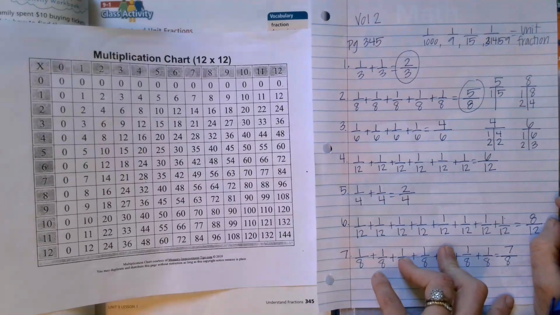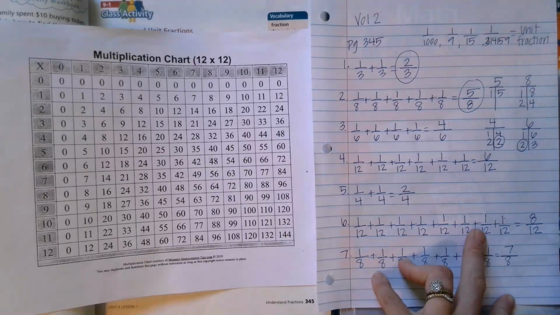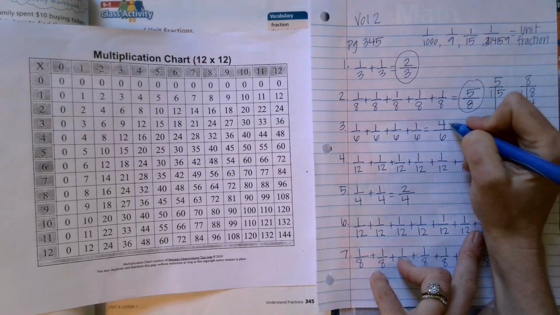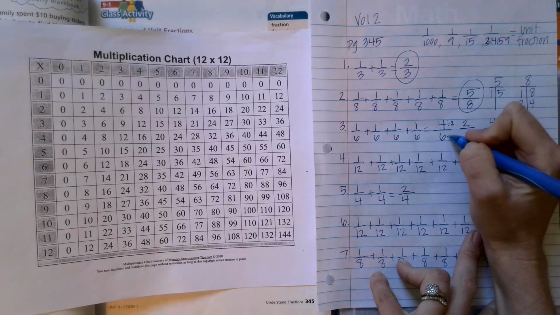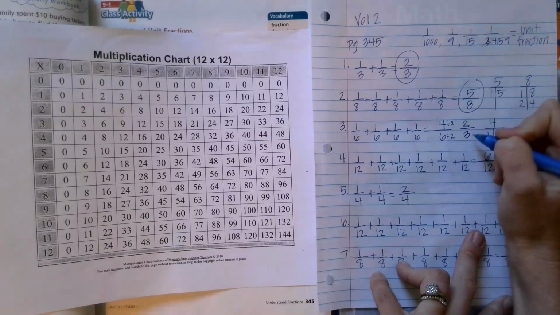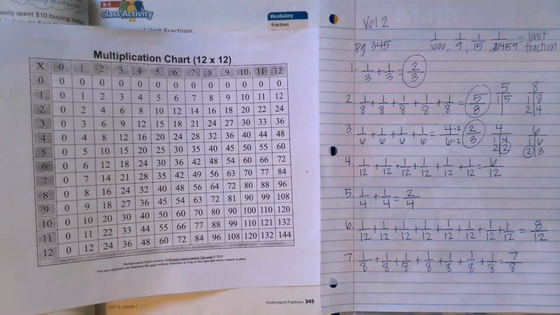Now I say, what do I have in common? I have 2 in common. That will be my group size. So if I divide by 2, I get 2. Divide by 2, and I get 3. So 2/3 is actually simplest form.